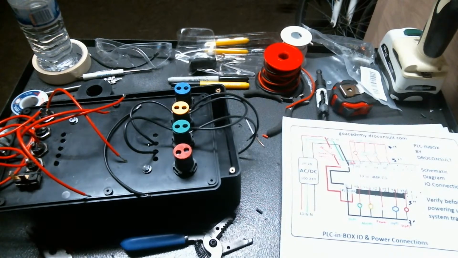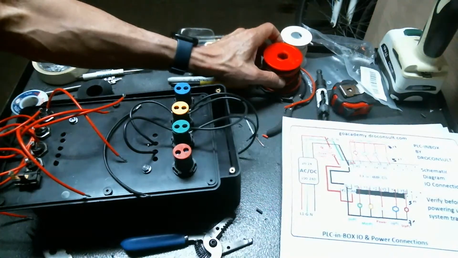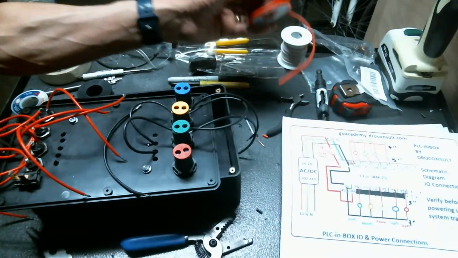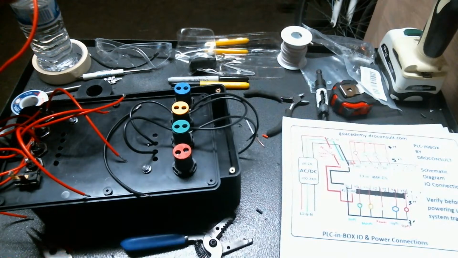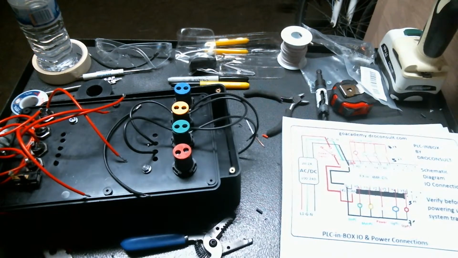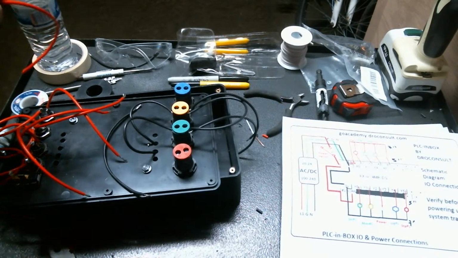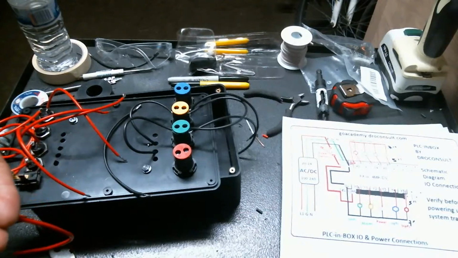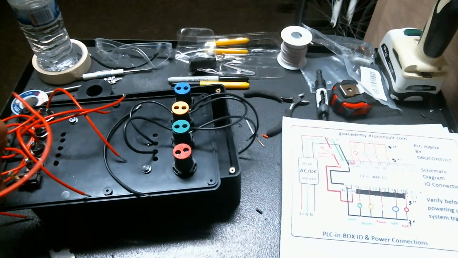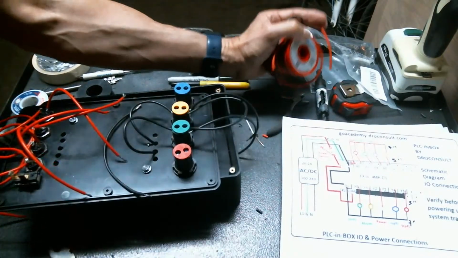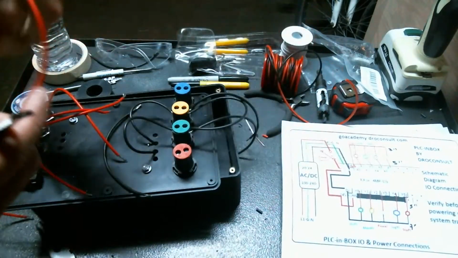I'm gonna just prep that before I turn off my soldering gun, because I know that the power switch is what's going to provide power to the whole controller. If this switch is not on, we're not going to have power into the controller. So I am going to just do that.